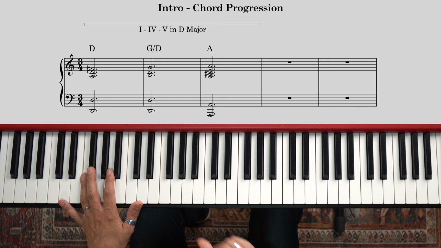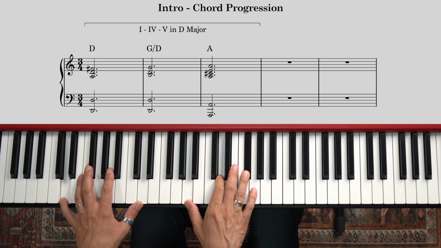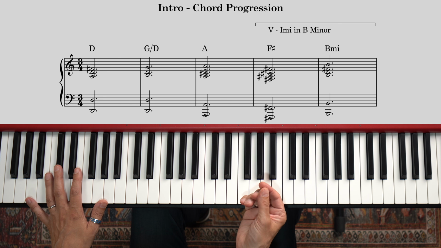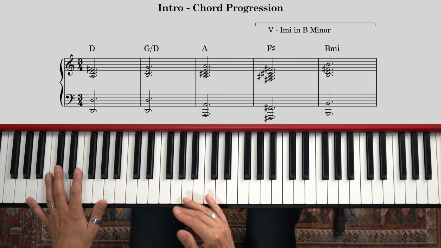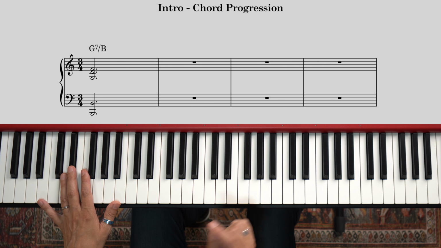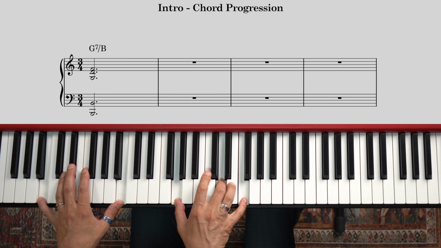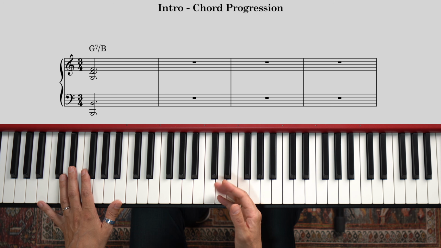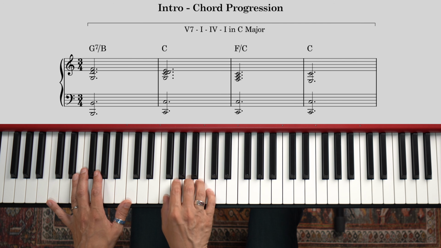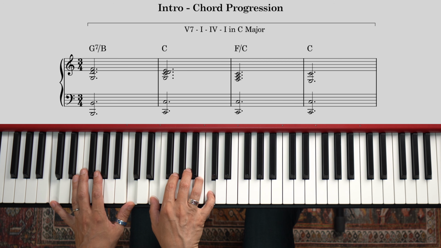Harmonically, it starts with 1, 4, 5 in D. Then it moves to the relative minor key, B minor, via its 5-chord F sharp. Then he uses the B as a pivot note and goes to G7 over B. And now we're in the key of C, and he finishes with 1, 4, 1 in C. That's 3 different key centers, D, B minor and C.